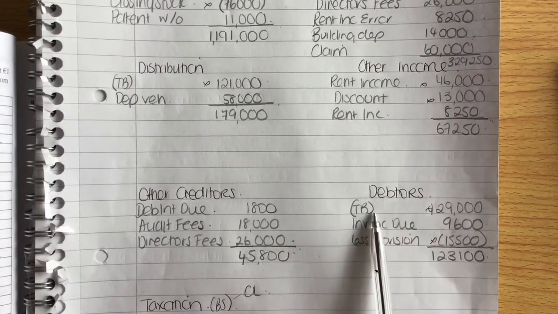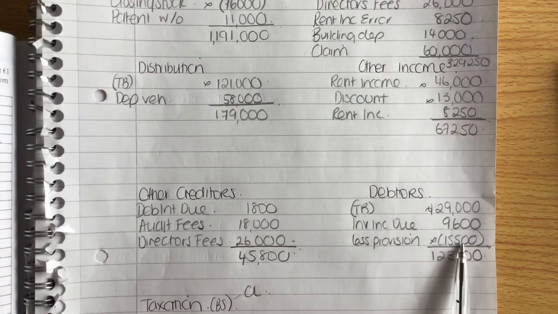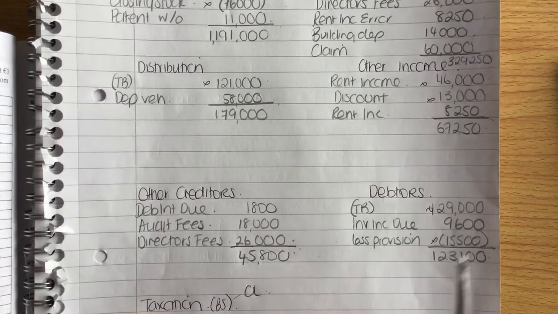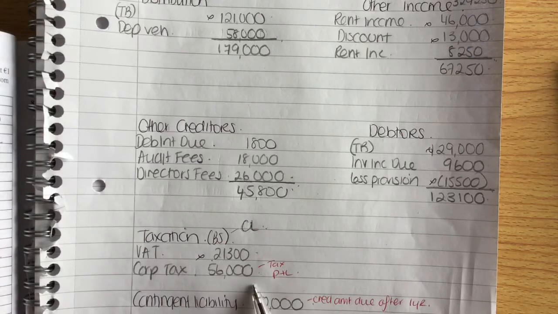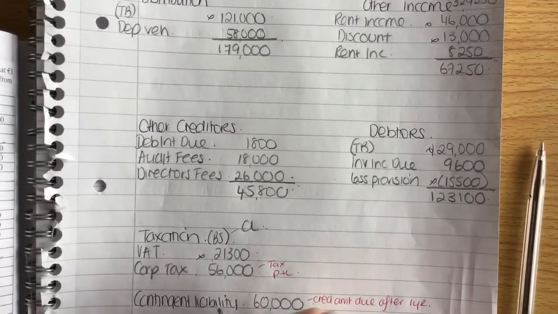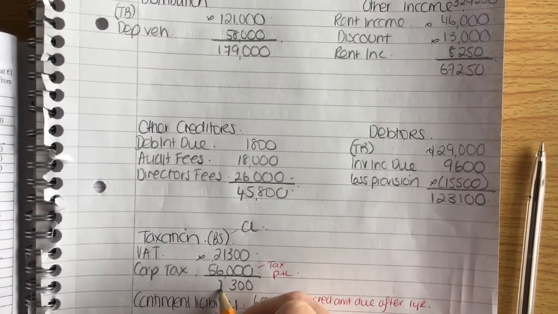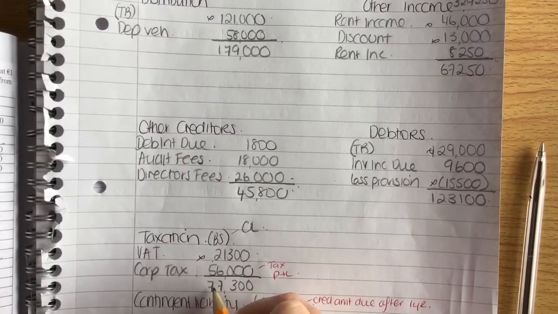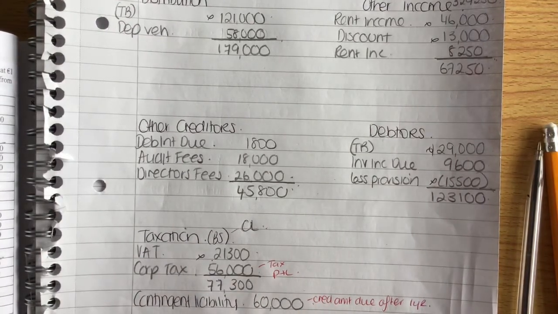Our debtors then is 129,000 minus our provision of €15,500, adding on your investment income due of €9,600. We then have our taxation, which is these two figures added together, which I didn't actually total up, so €77,300 is our taxation figure.